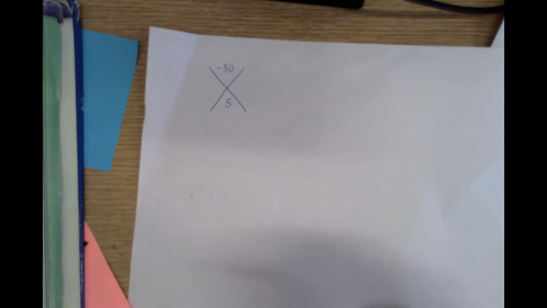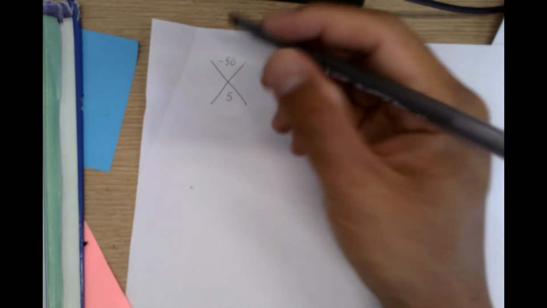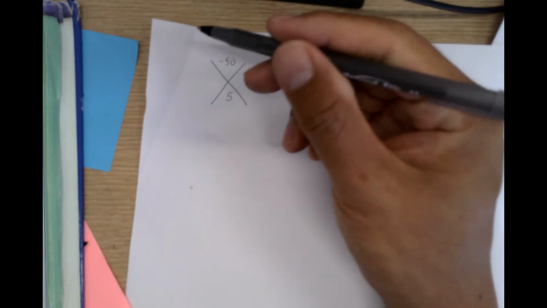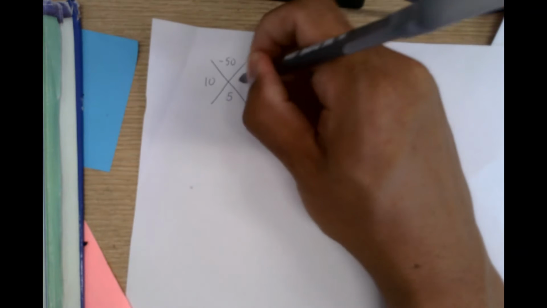Austin? Would it be negative 10 and 5? Ooh, so close. Alright, Riku, you want to tell us since you raised your hand? So, thank you, Riku, for raising your hand.